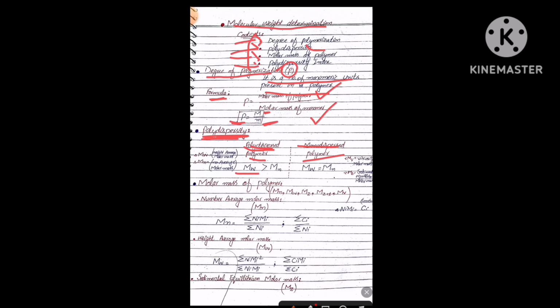The Mw is greater than Mn. What is Mw? Mw is the weight average molar mass. What is Mn? Mn is the number average molar mass. In case of polydispersed polymers, the weight average molar mass is always greater than the number average molar mass, while in case of the monodispersed polymer, the weight average molar mass is always equal to the number average molar mass. So it's an important point we have to keep in mind for the perspective of MCQs.